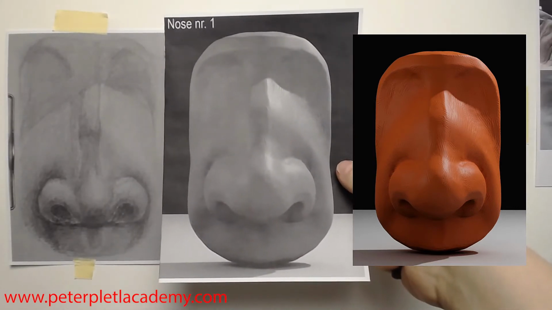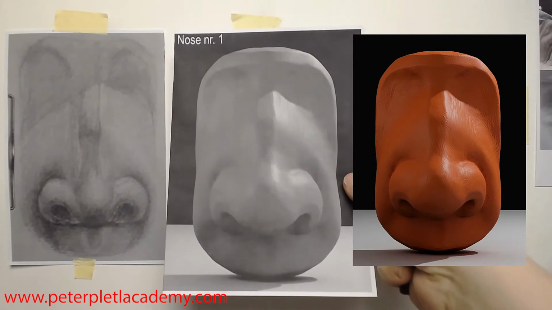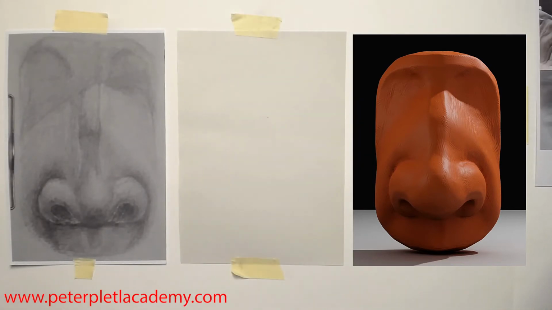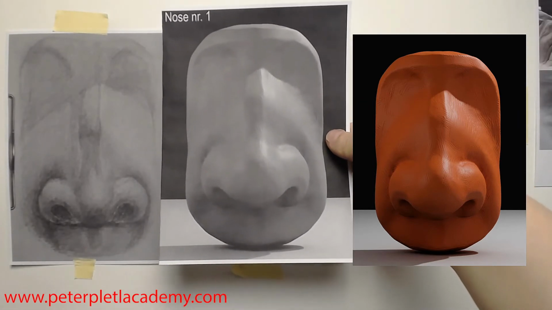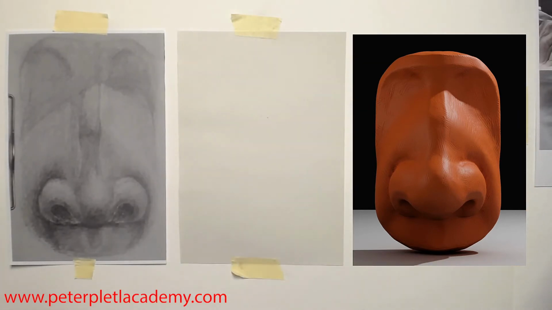I have printed out also. It's not the same because the printer is a little bit worse than the picture from the image, but I can watch what happens with the picture and with the forms in the picture.